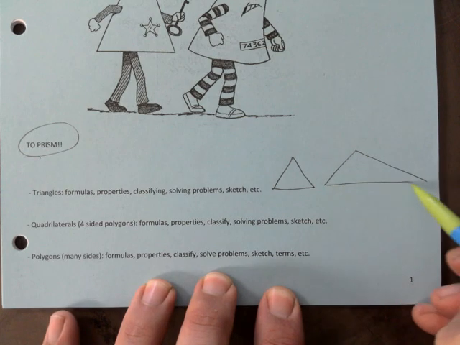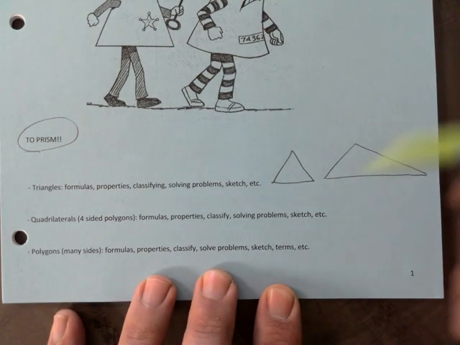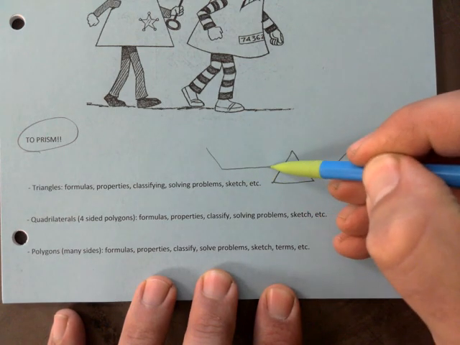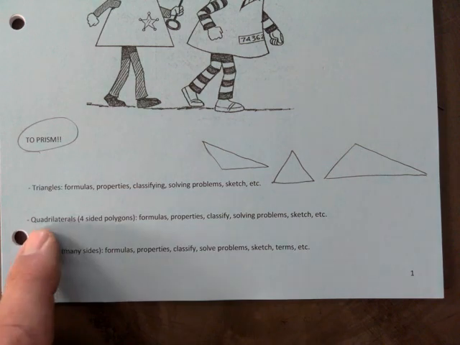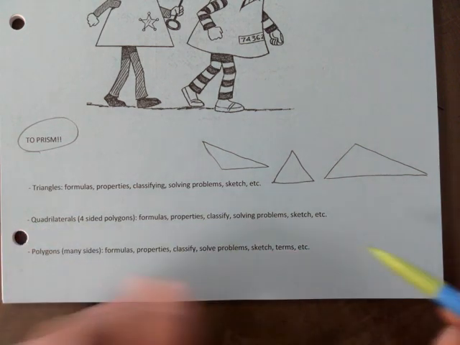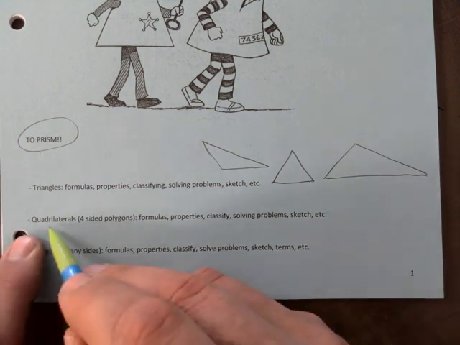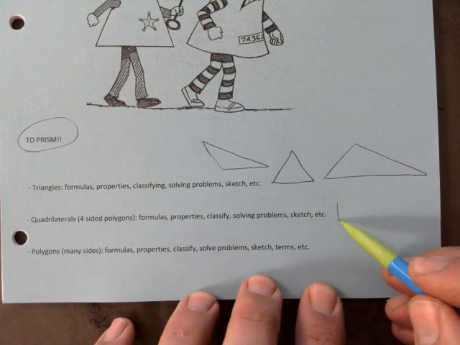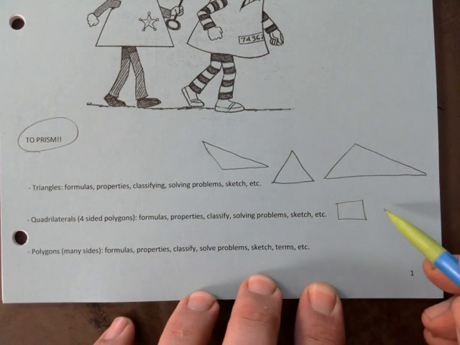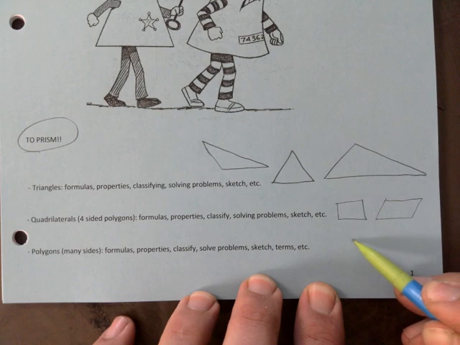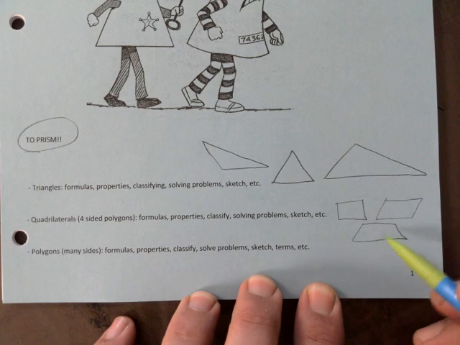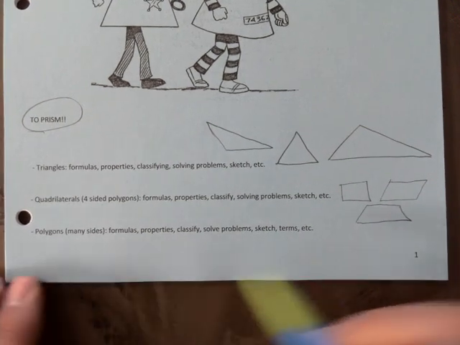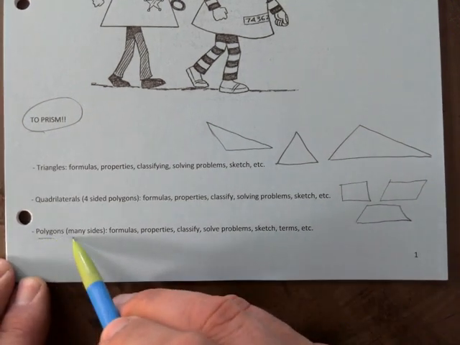Okay, that's where it's at. Like sometimes they're obtuse, right? Any shape of triangle. Then we're going to look at quadrilaterals. So what are quadrilaterals? Four-sided polygons. So, right, your rectangle, your parallelogram, your trapezoids. These are all four-sided.